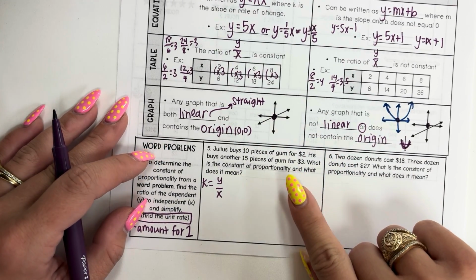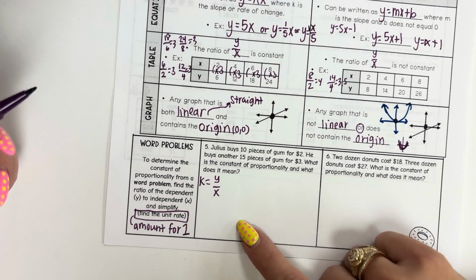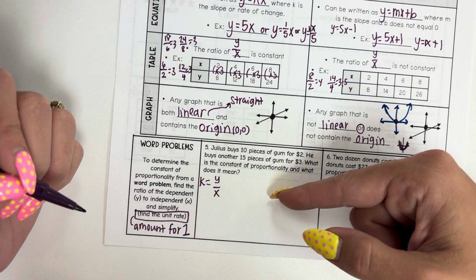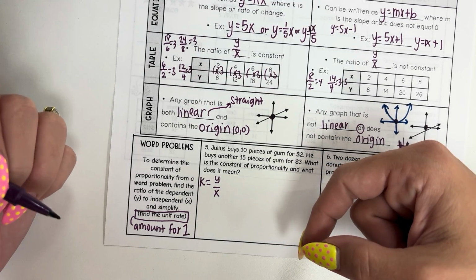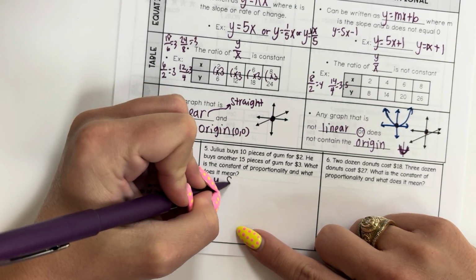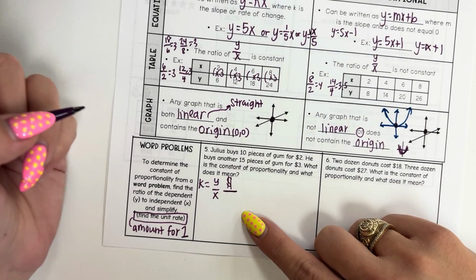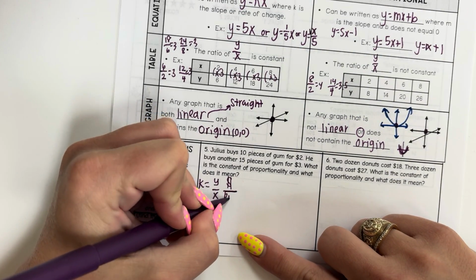A lot of problems do, but not this one, but we can just use our reasoning skills to figure that out because we're looking for the cost per piece of gum. So we write it in that order. The cost, which is money, I'm just going to abbreviate with the money sign, per, think of that line as per piece of gum.